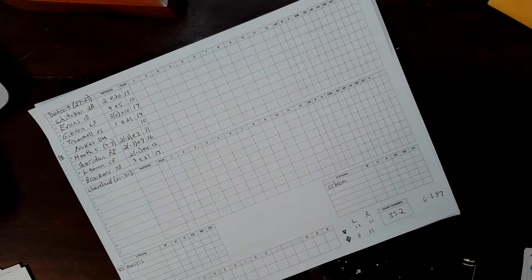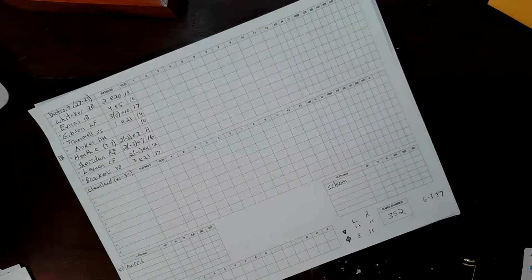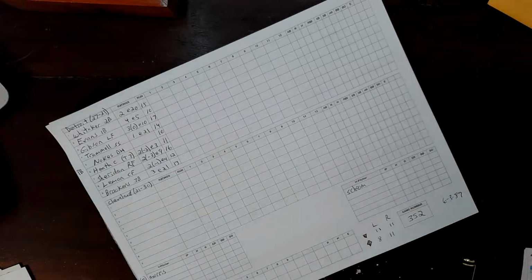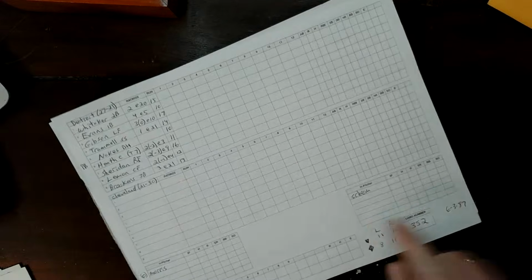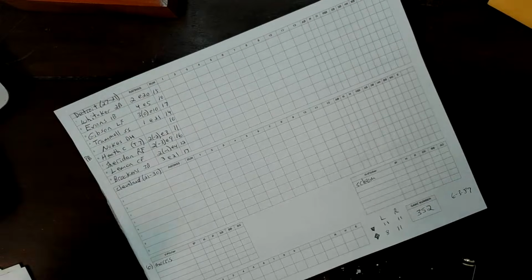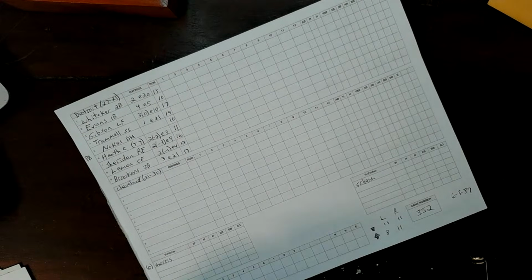I prefer this one because it gives me more room. I can fit a whole lot more. Like here, you only have 5 slots for both teams' pitchers. Here, I've got 5 slots per team to use for pitchers. So that's what makes it so much better.